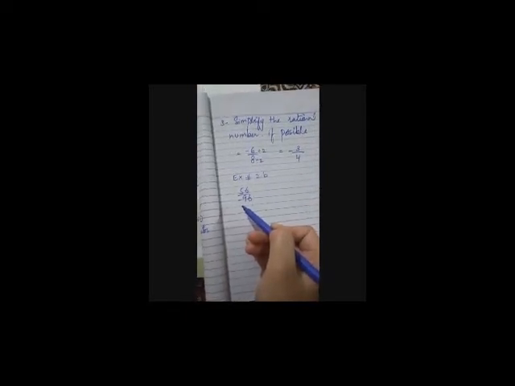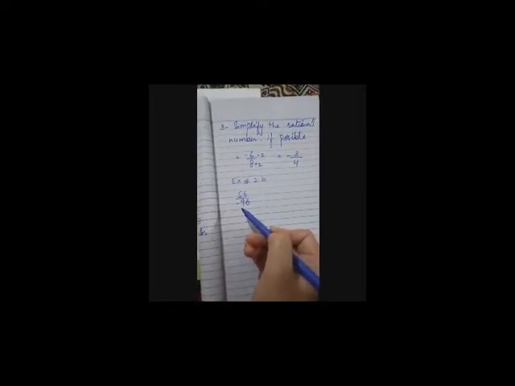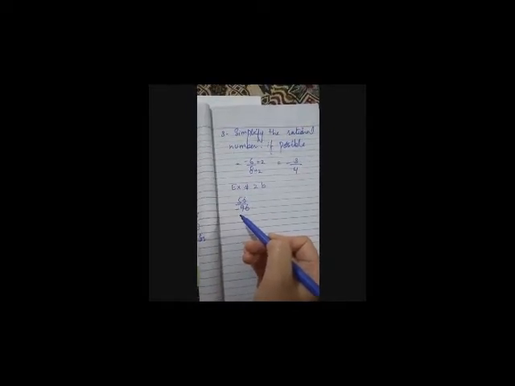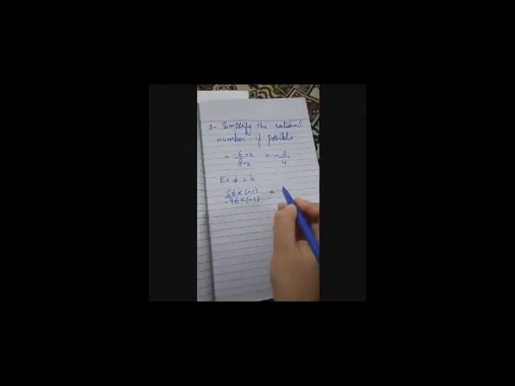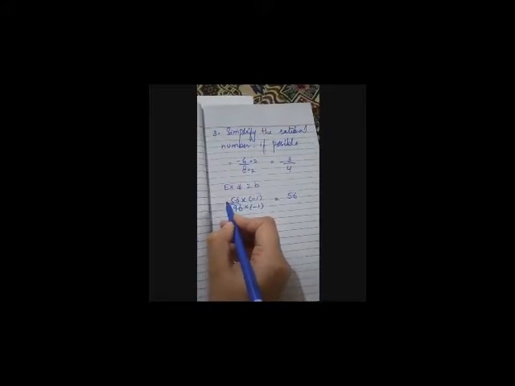First you will see, as I have told you before, if the denominator has a negative sign, you have to change the sign of the denominator by multiplying the numerator and denominator by minus 1. So 56 ones are 56. The sign with 56 is not given, so the sign with 56 is plus.